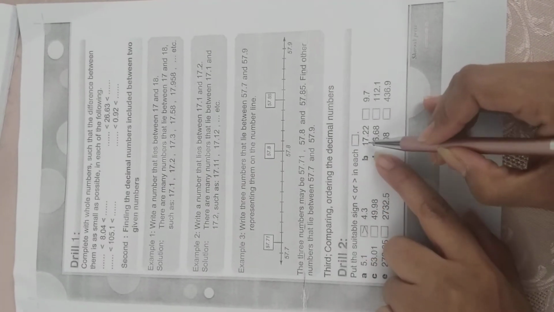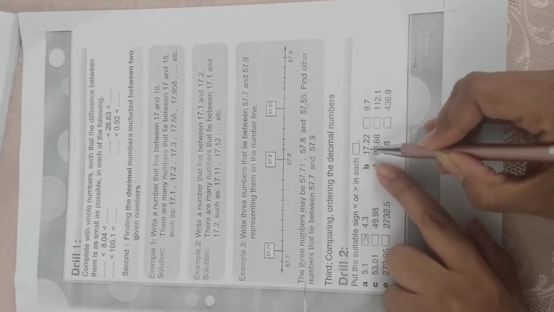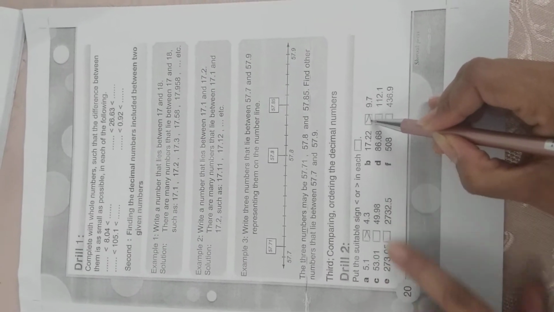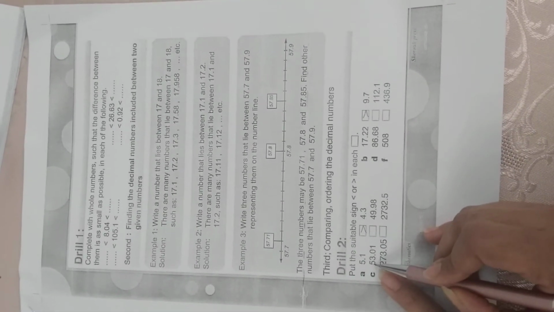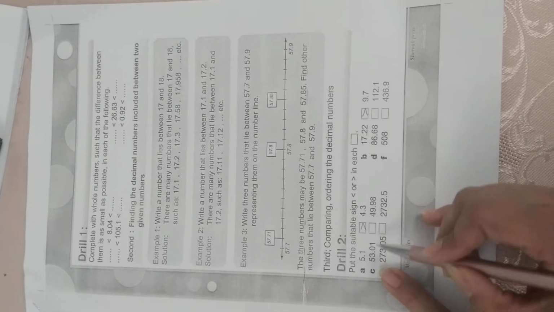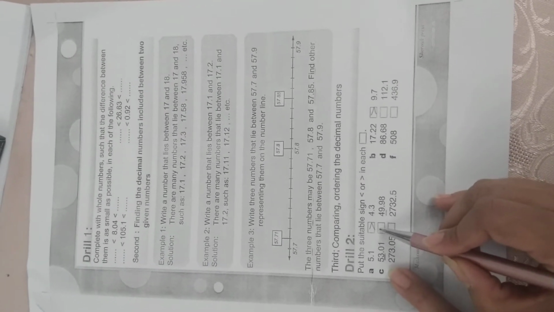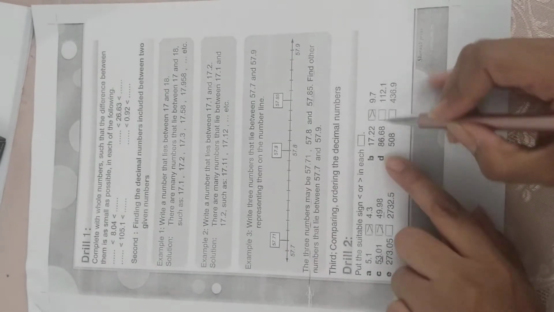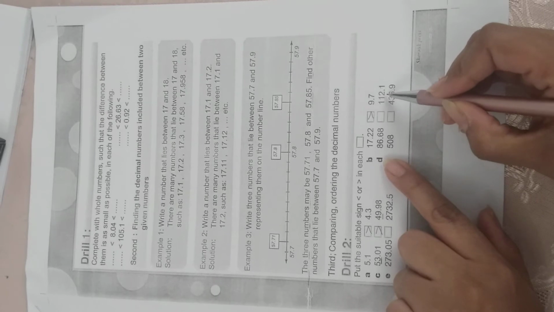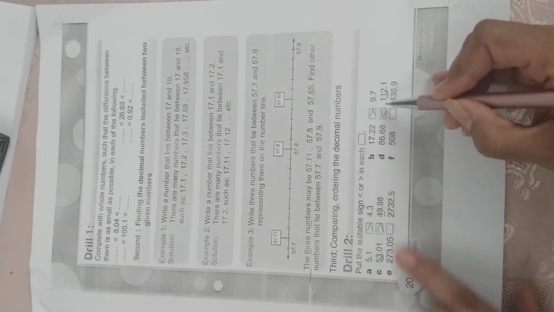Next, 17.22 and 9.7. Of course 17 is greater than 9, so 17.22 is bigger. Here 53.01 and 49.98. So here 53 and here 49. Of course 53 is bigger. Next, 86.68 and 112.1. Of course 112 is bigger.